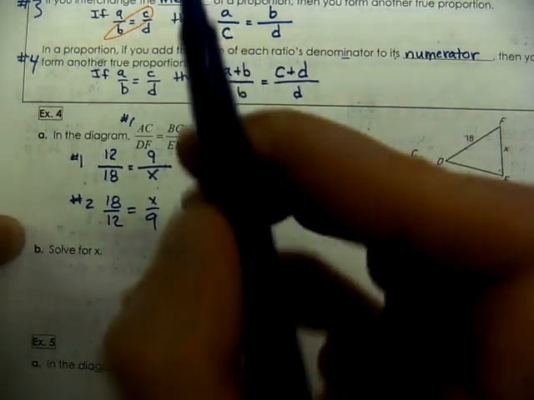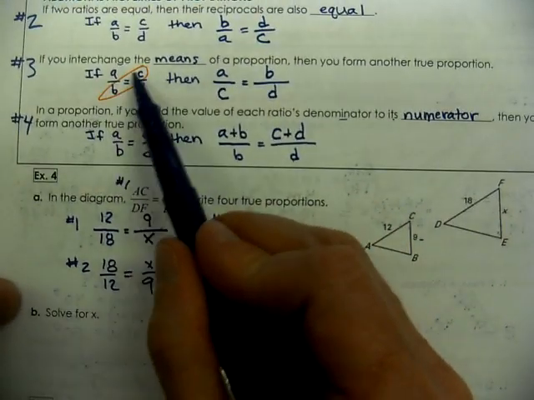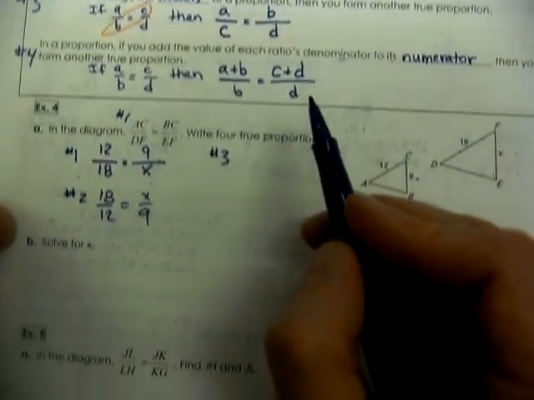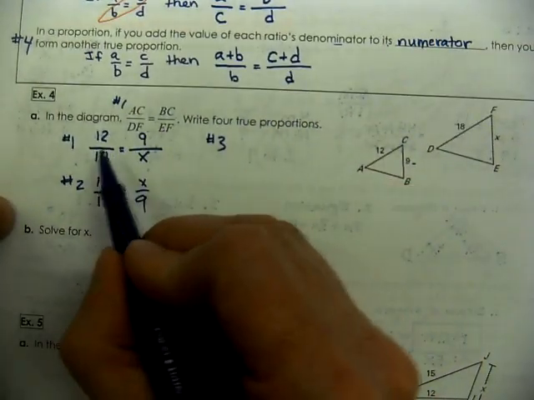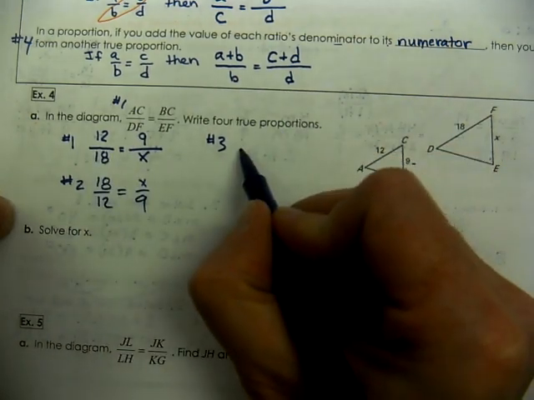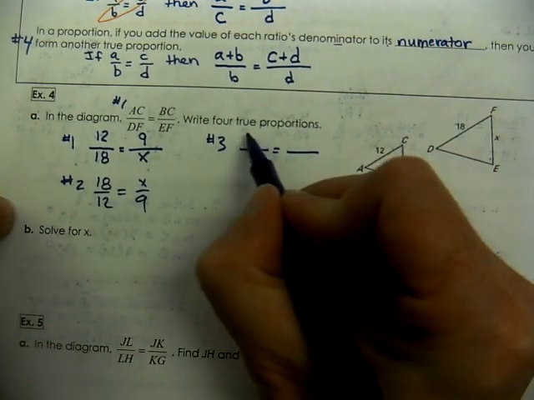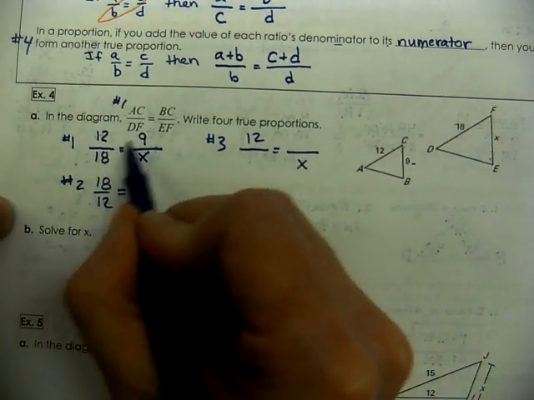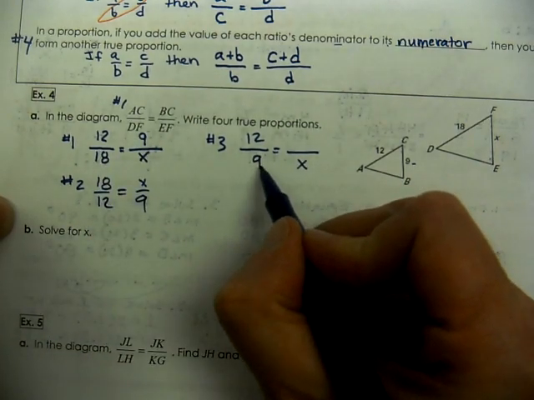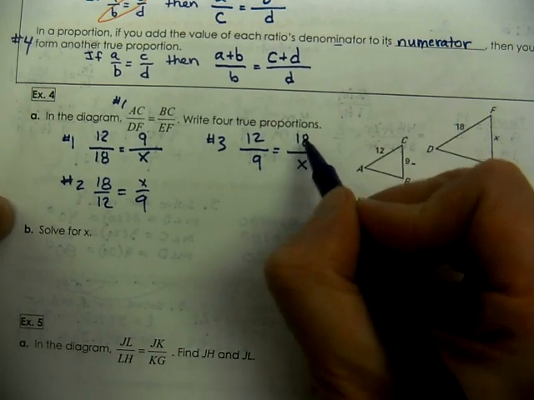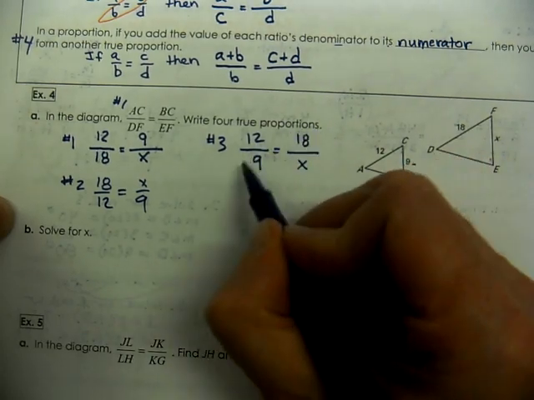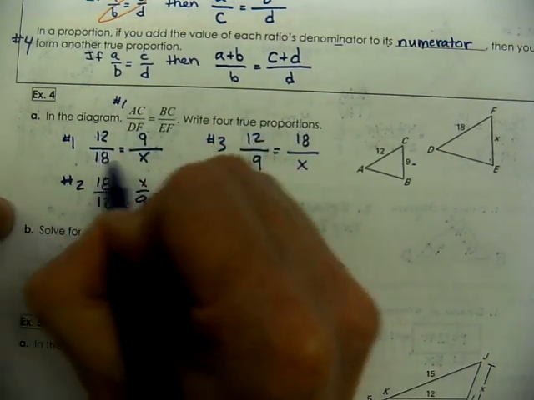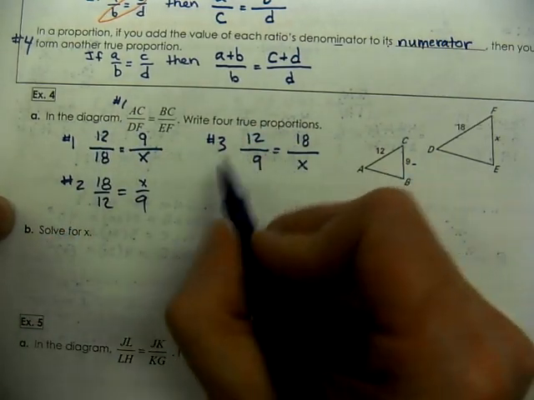Here's the third pattern. The third pattern says you can exchange those 2 numbers in the middle, and it will still be true. So we're going to exchange the 9 with the 18. So the 12 stays where it is, the x stays where it is. We're going to exchange the 9 and the 18. So 9 is underneath the 12 and 18 is above the x. If you were to cross multiply 9 times 18, it's exactly the same as 9 times 18, right? So that doesn't change anything. You get the same result.